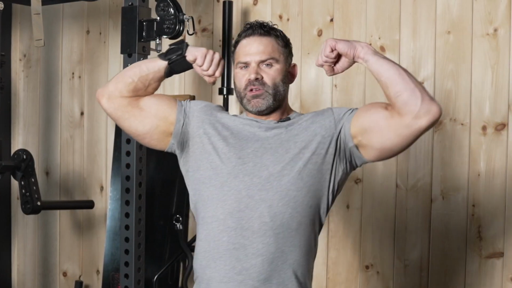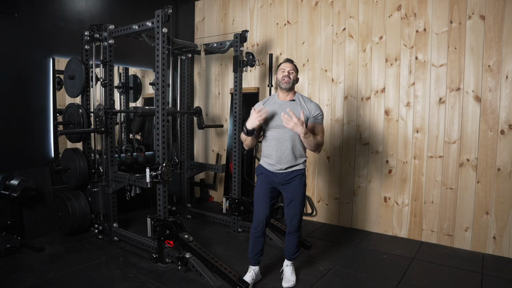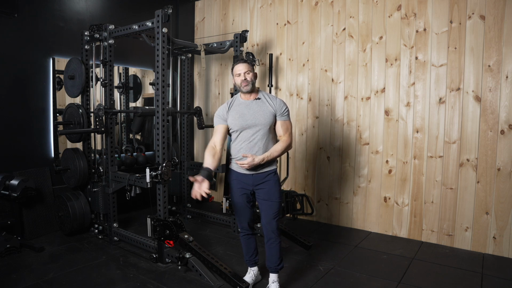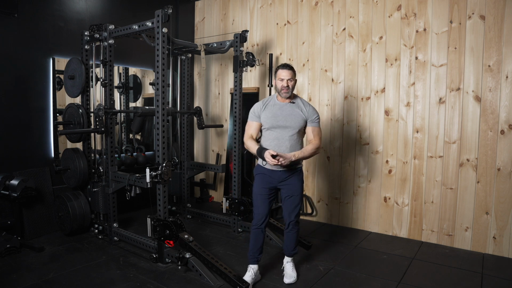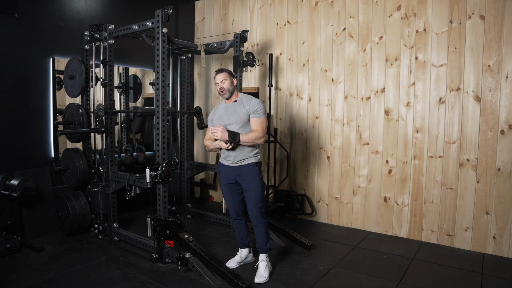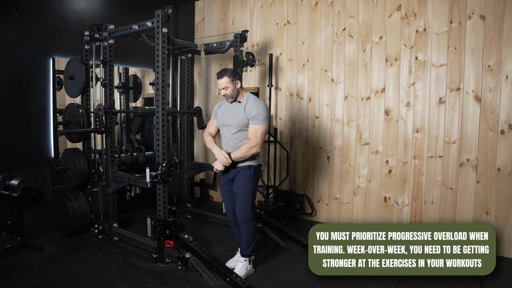For example, you can squeeze your biceps. You have mechanical tension in your biceps right now, but you're not gonna get bigger biceps by simply flexing your biceps. You have to put it under more and more challenging load. And that's the same thing we're doing here. I'm getting mechanical tension when I'm doing these lateral raises, but I also wanna make sure that week over week, I'm getting stronger.